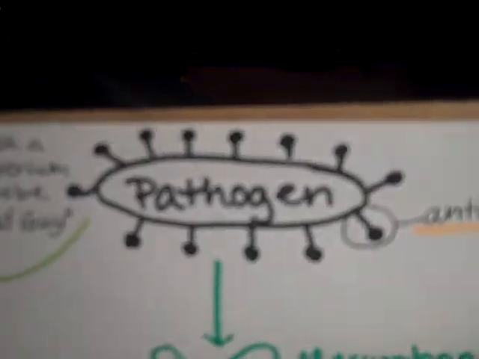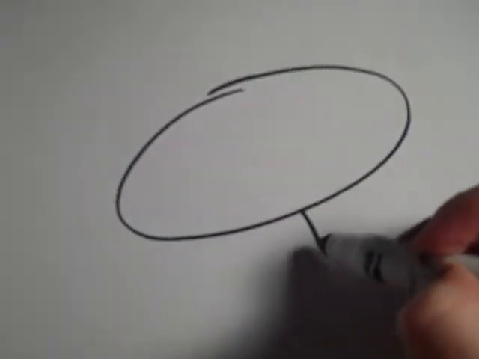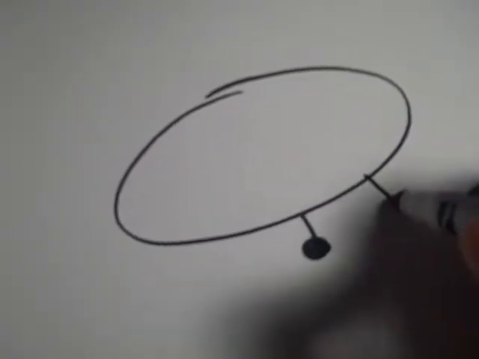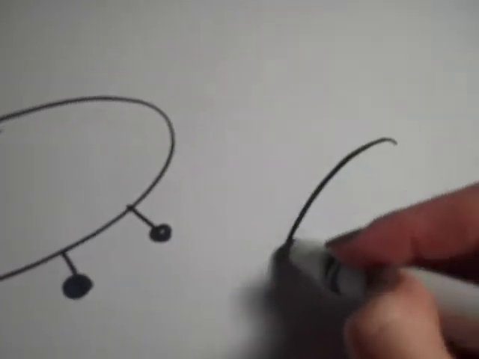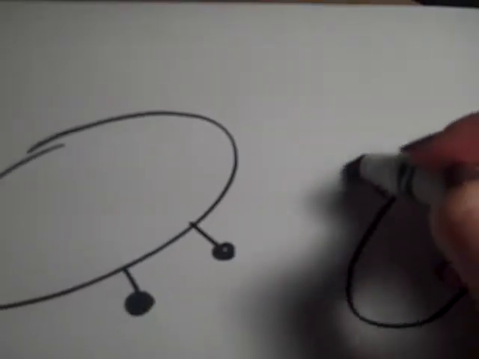These antibodies are actually going to bind to the pathogen when they come across them. So let me switch out some pages real quick, and I'll show you how this works. All right, so the pathogen has this little antigen on its surface. And there may be 2 or 3 pathogens in a single area.